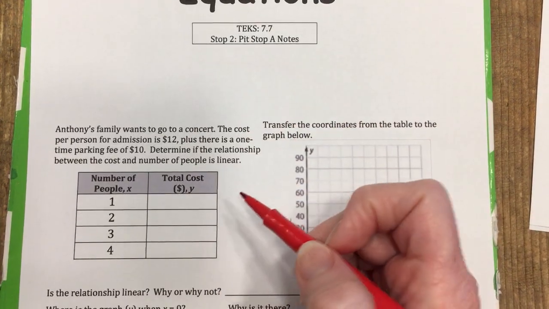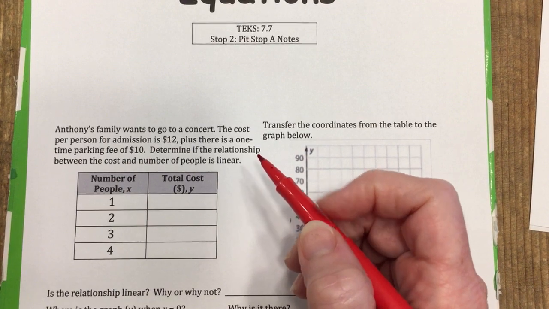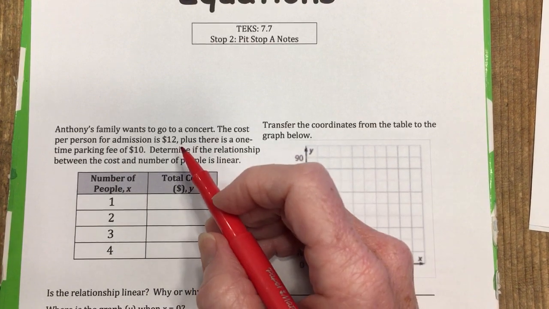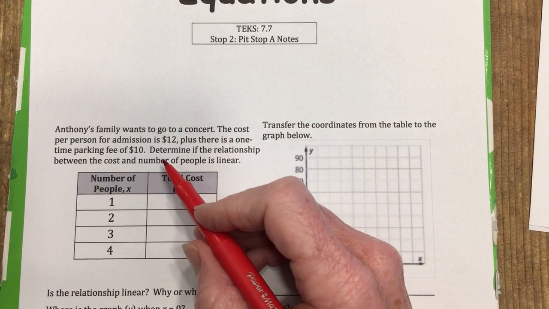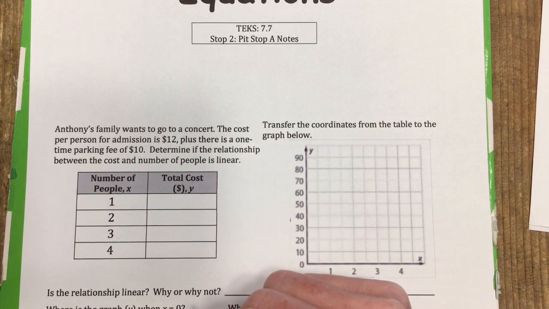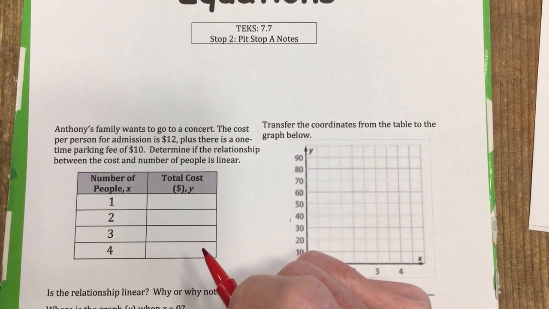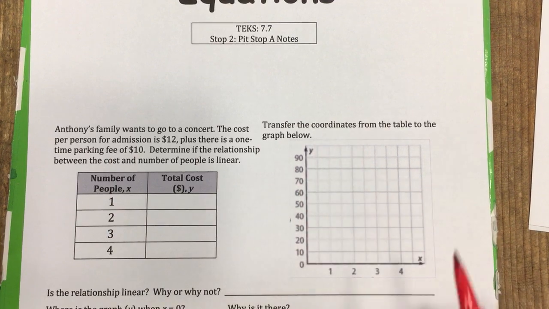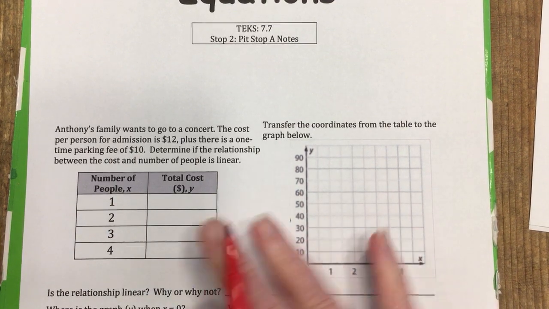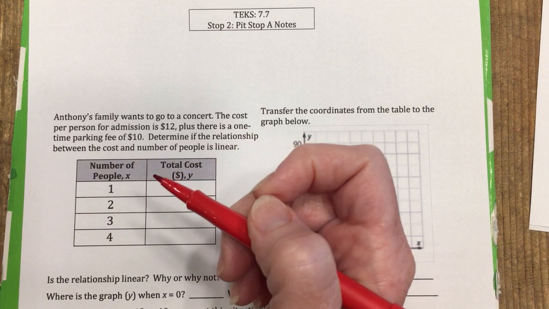All right, so Anthony's family wants to go to a concert. The cost per person for admission is $12, plus there's a one-time parking fee of $10. Determine if the relationship between the cost and the number of people is linear. And then it says to transfer the coordinates from the table to the graph below. All right, so this is similar to what we've done before.